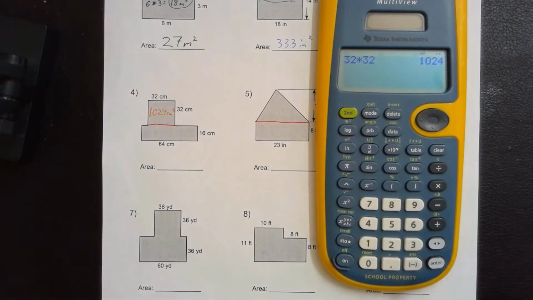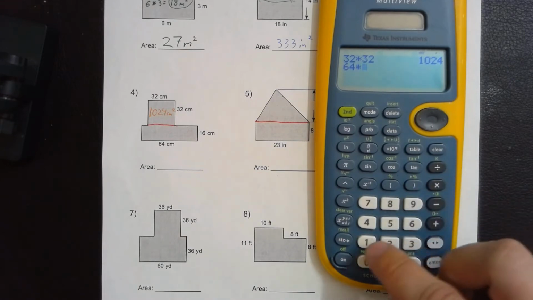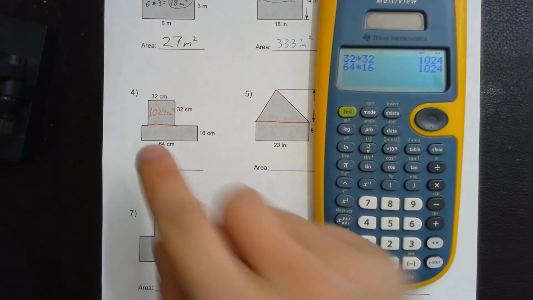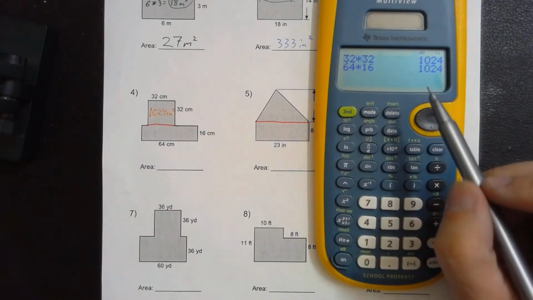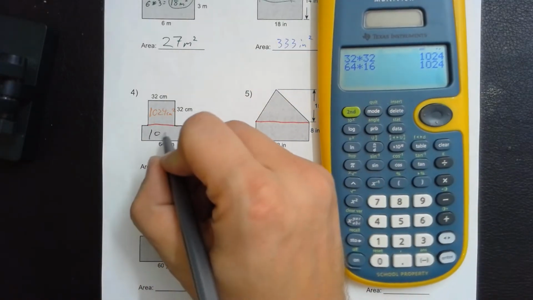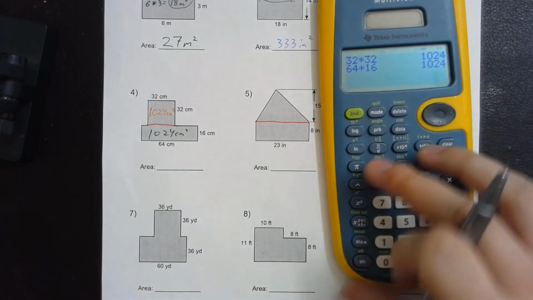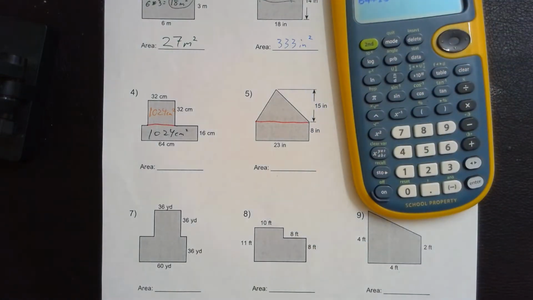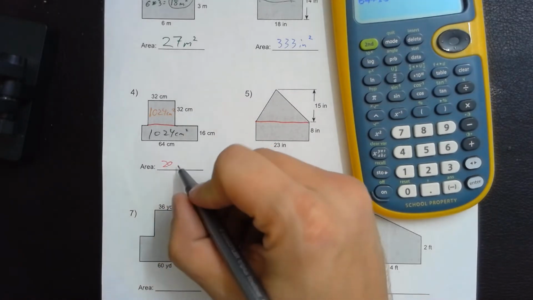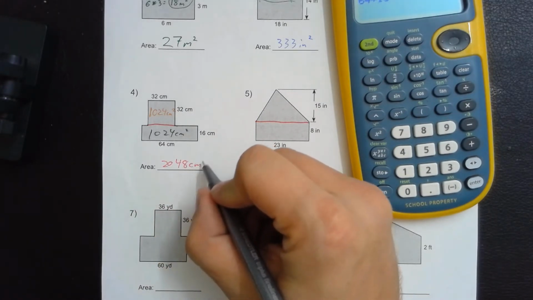And this bottom area is going to be 64 times 16. And that gives me, again, 1,024 centimeters squared. And I just add that together, and I don't need a calculator for this next piece. We add it together to get 2,048 centimeters squared.